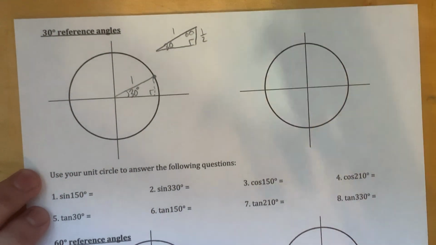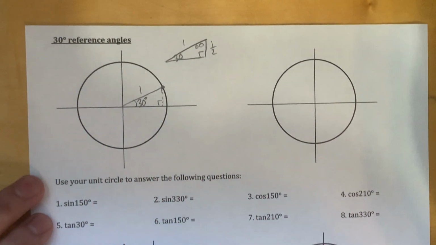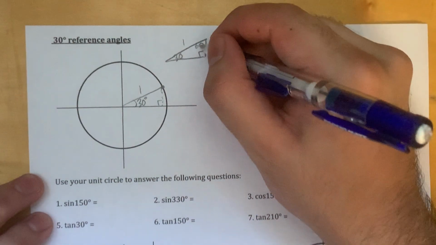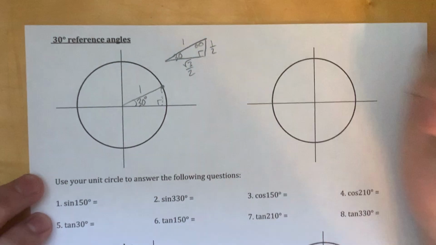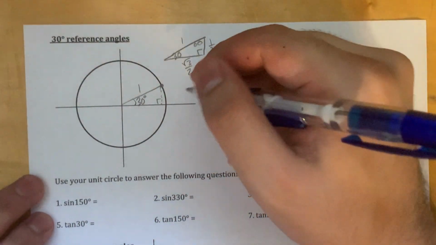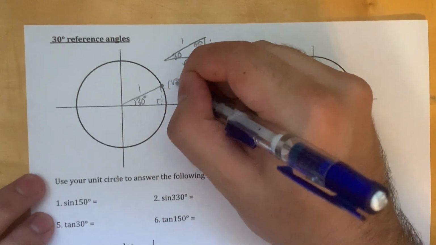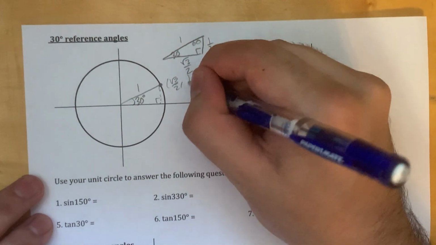I hope you guys remember. I hope it's coming back. I know that if you haven't used it, you'll forget it. But I hope you understand from Integrated 2 how we came up with those. So across from 60, it's going to be square root 3 over 2. If you have any questions, ask me when we see each other next. So our x is going to be square root 3 over 2, and our y is going to be 1/2.